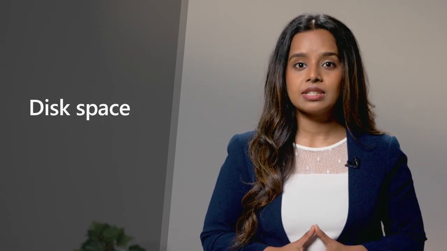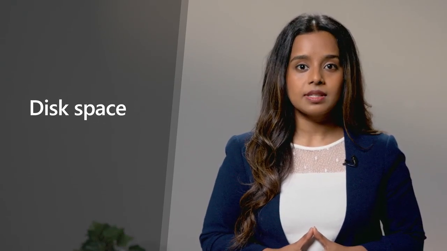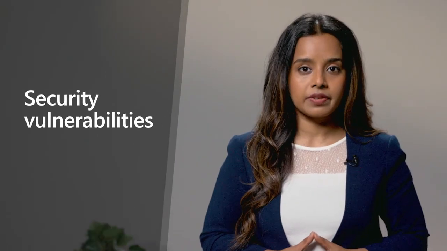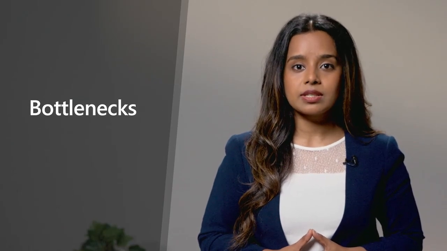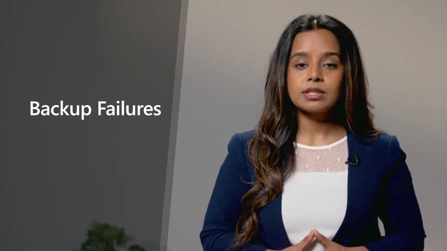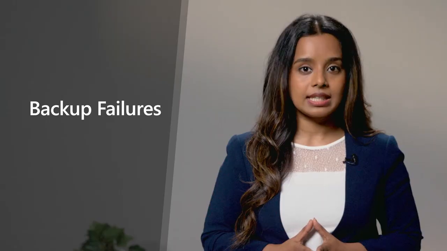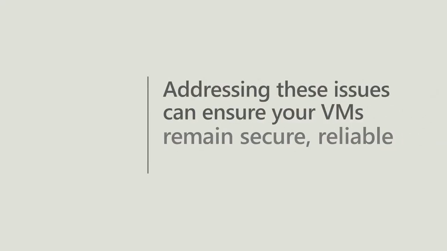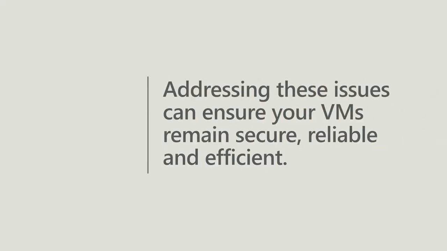If you have insufficient disk space, it could affect performance and prevent updates. Unpatched systems and misconfigured firewalls can expose your VM to security vulnerabilities. Performance bottlenecks may lead to inadequate resource allocation, which can slow the performance of your VMs. And lastly, backup failures: incomplete or failed backups could jeopardize data recovery. Remember, by addressing these issues promptly, you can ensure that your VMs remain secure, reliable, and efficient from the outset.